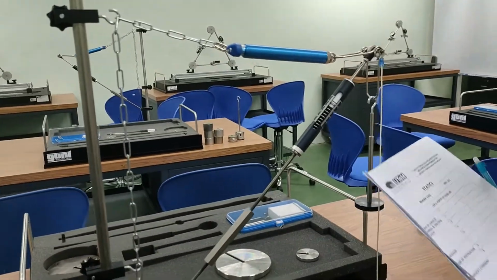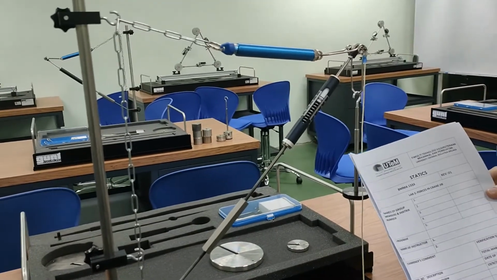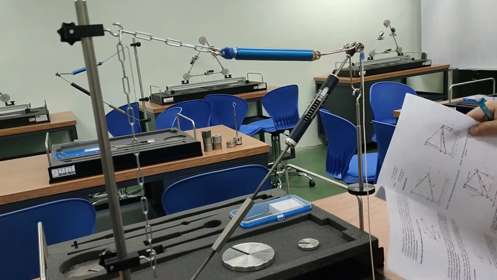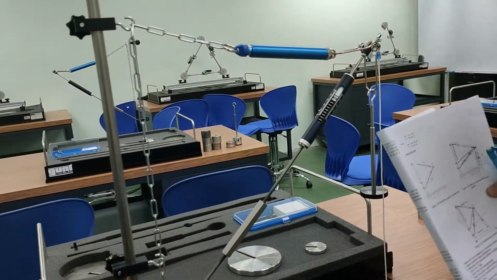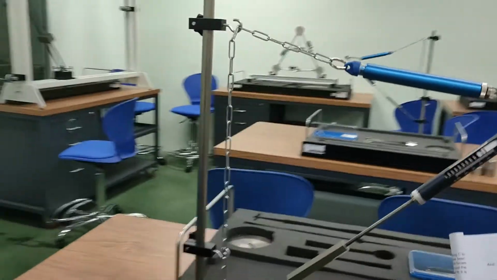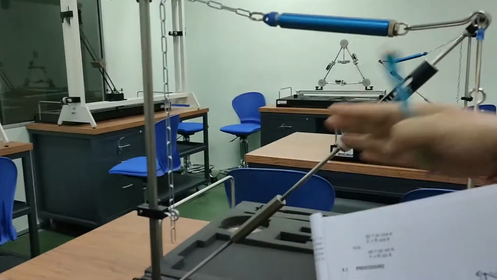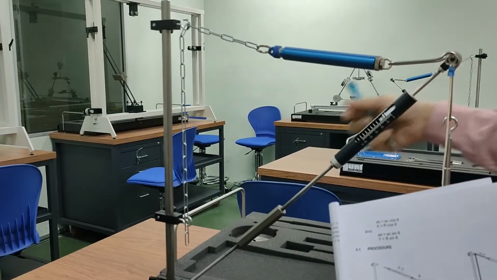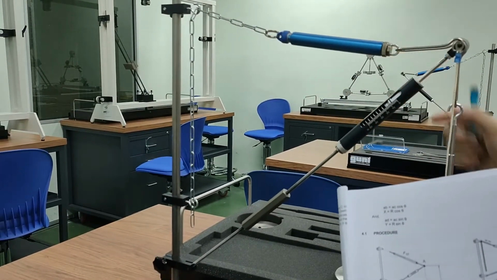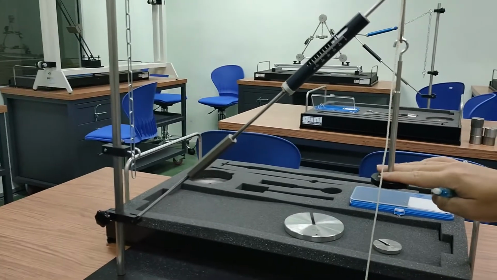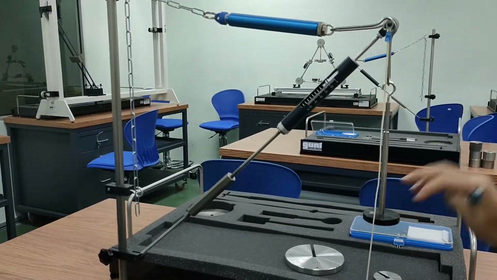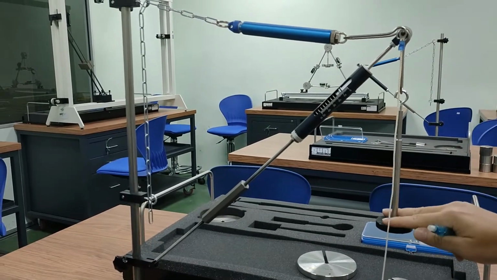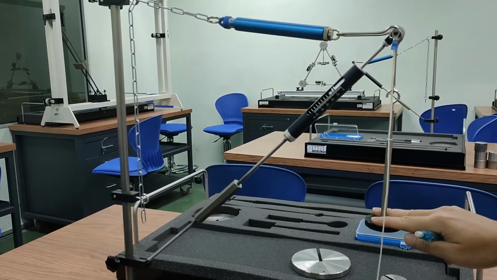Today we are going to conduct Lab 5, which is forces in a crane jib. Basically, I'm going to explain some details about the apparatus. This is the structure here, and it resembles the real crane. This is the body of the crane, and this is the place where we place the load for the structure to react with the load given at this point.